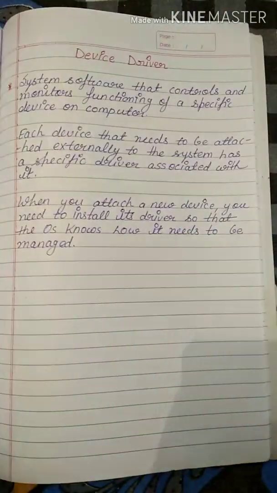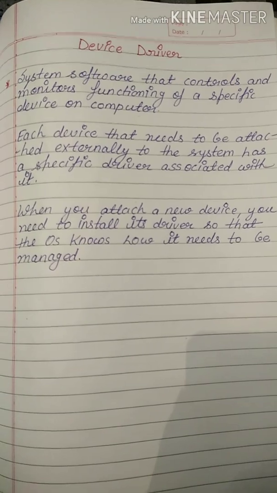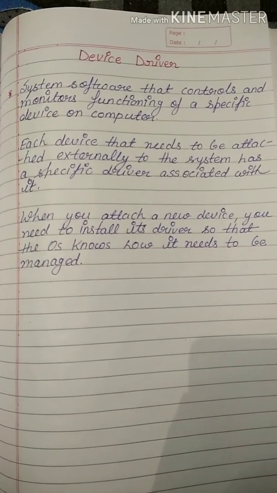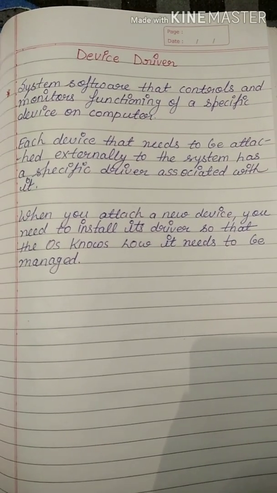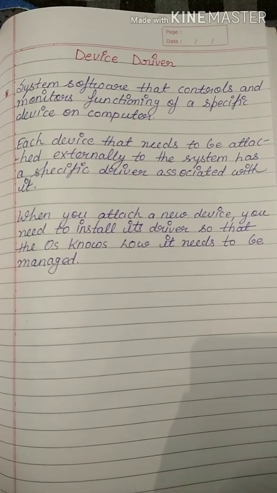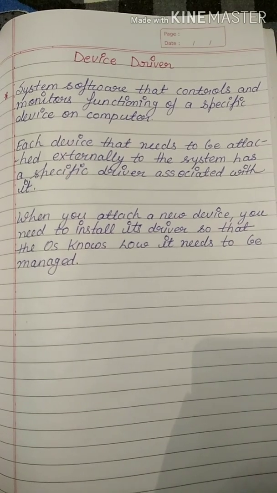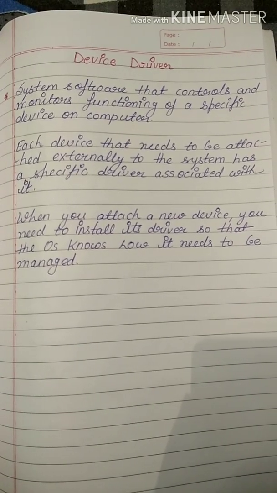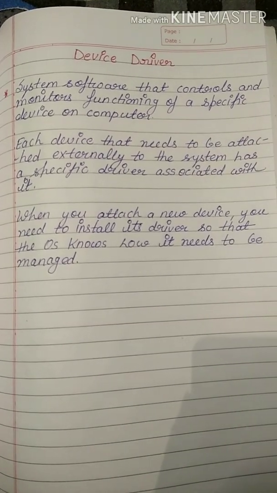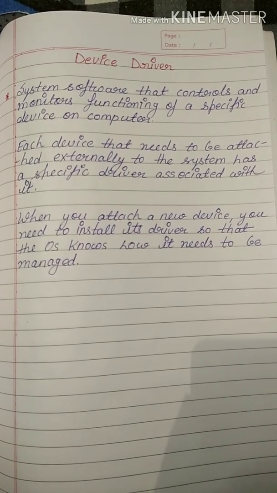Let's come to device drivers. As the name suggests, the device driver will take care of all the devices that are attached to the computer so that these devices will function properly, like a printer or a fax machine that is attached. Now, I told you just now that the operating system is the software that handles all the devices. So, what does the device driver do? The operating system will interact with the device drivers so that these devices will work properly.